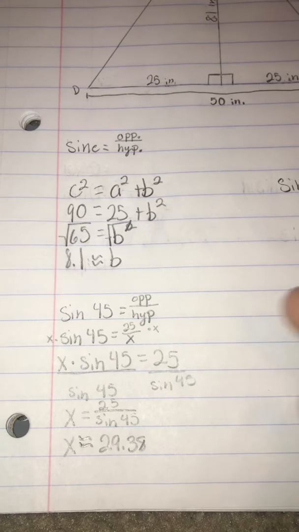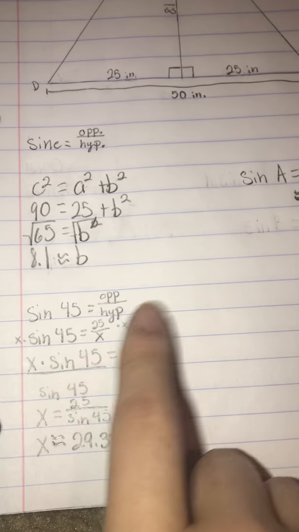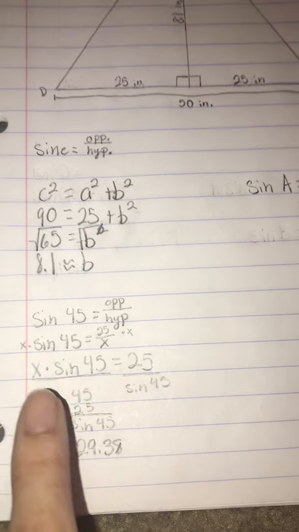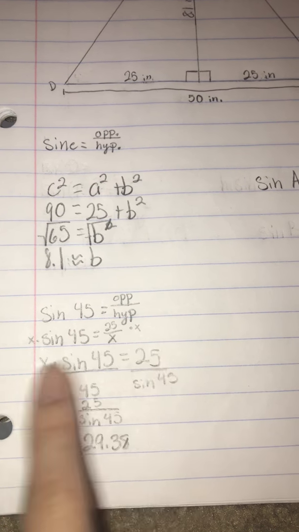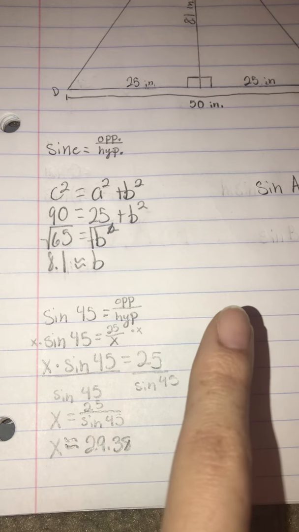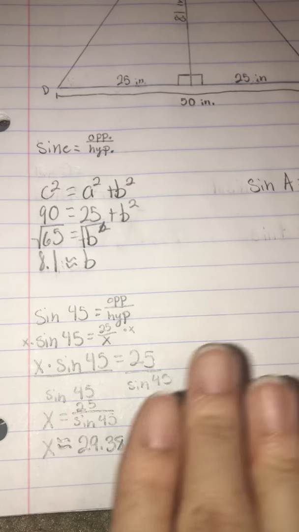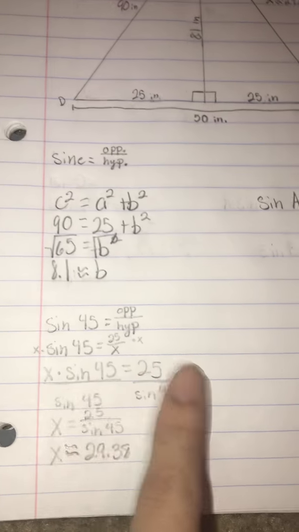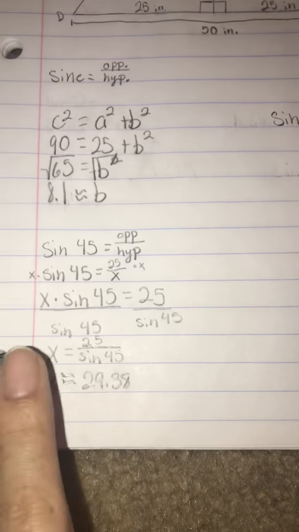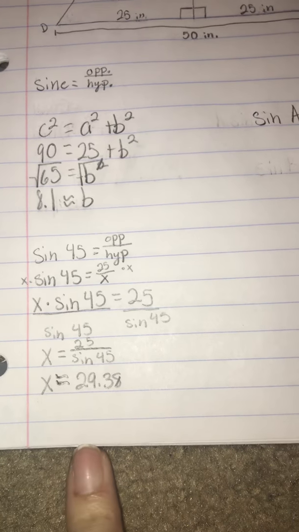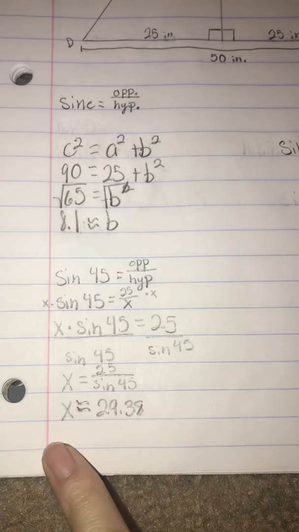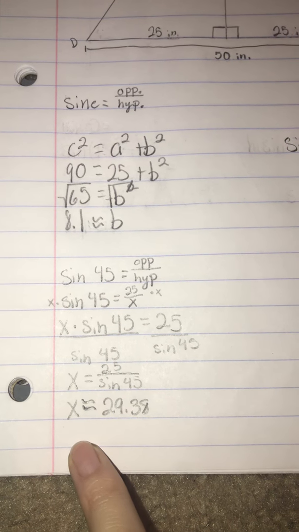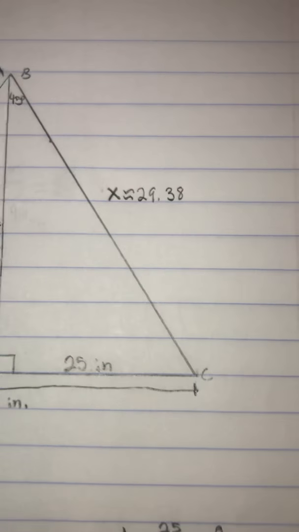So, in order to solve, here we go. You multiply the x by both sides. Then, once you get that out of the way, you divide the sine by both sides. I keep calling it sin, it's sine. You divide the sine by both sides, which gives you x equals 25 over sine 45. So that comes out to approximately 29.38, which is what I put.